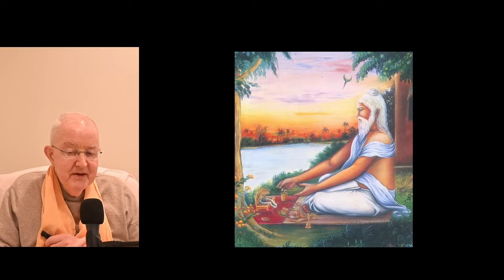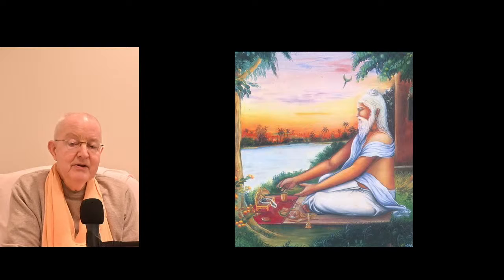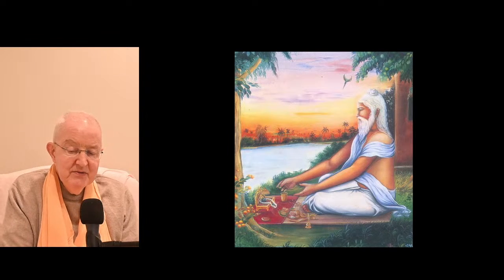Those of you that are familiar with Chaitanya Charitamrita, the author, Krishnadas Kaviraj, writes that there were three principal external reasons for Lord Chaitanya's appearance. And as you see in the painting, this is one of them. The loud outcries of Advaitacharya appealing for Krishna to descend and correct the situation of Kali Yuga.